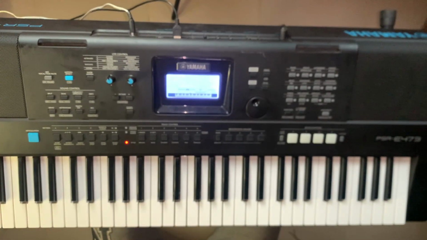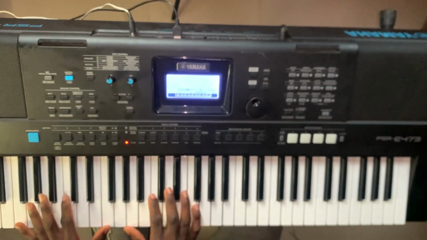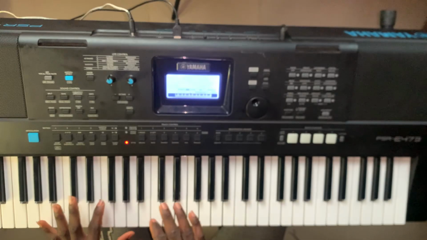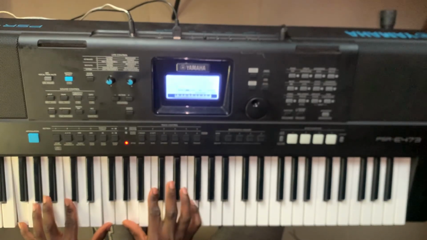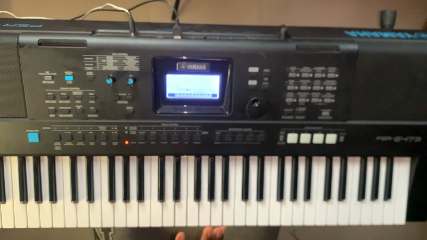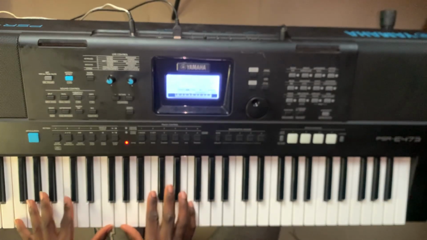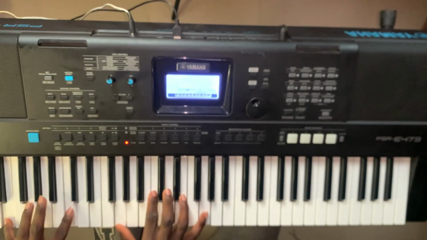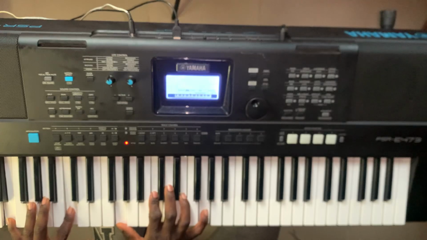So let's go to practicals and see some of the stuff we have. Let's do this song, For You Are Great. We're gonna use this on 6-2-5-1. So let's go. For you are great, you do miracles. So then you go to the chord.